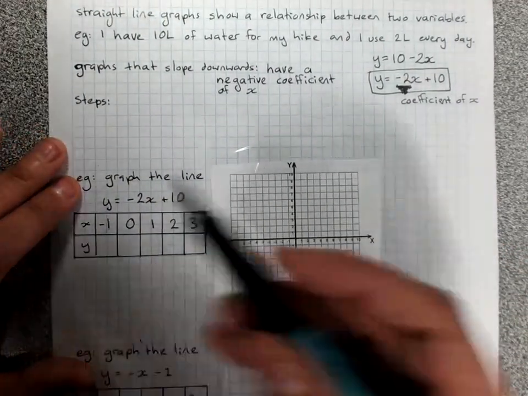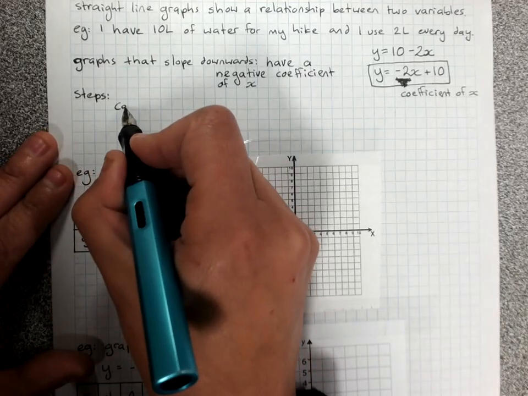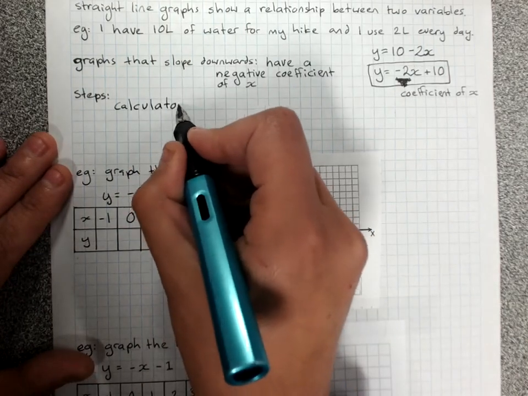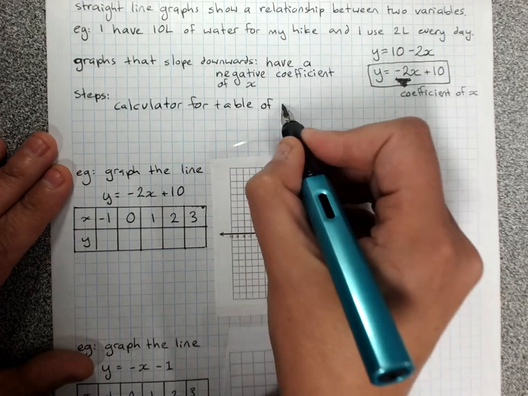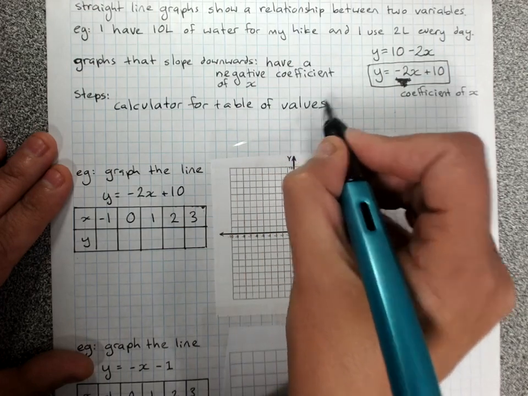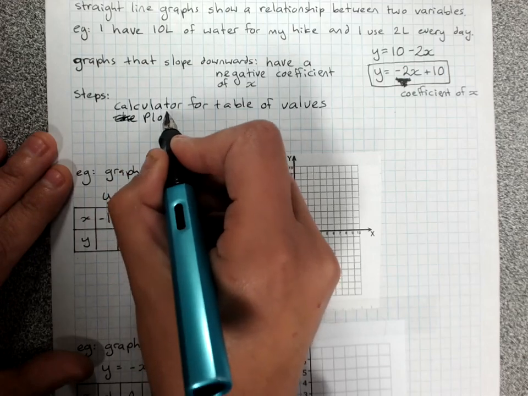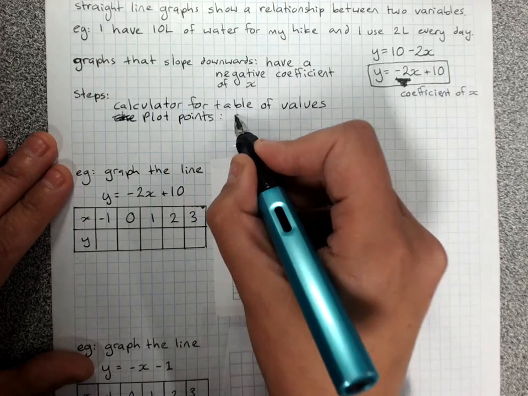And so the steps are the same as for graphing any graph. Calculator for our table of values because we're dealing with negatives and it will help. Check. Oh, we'll plot our points first. Plot points. And we do 2 checks.